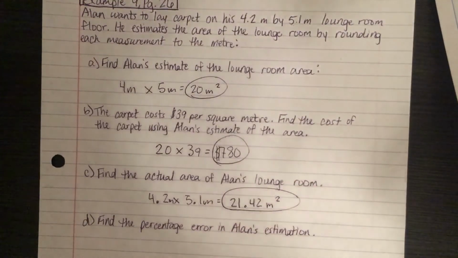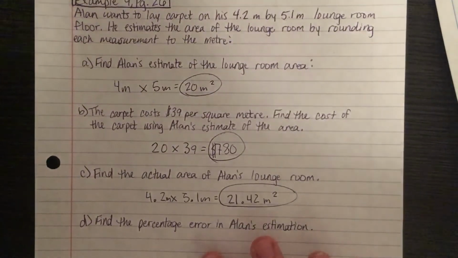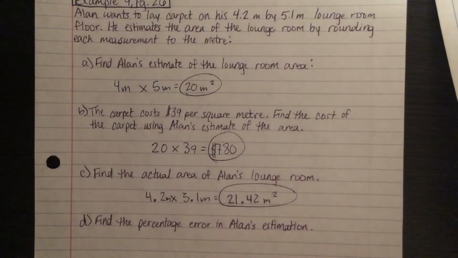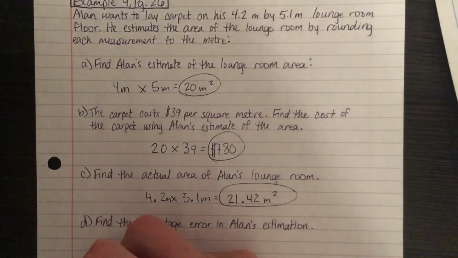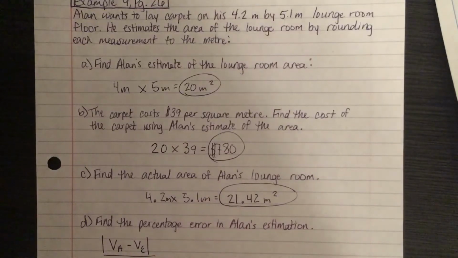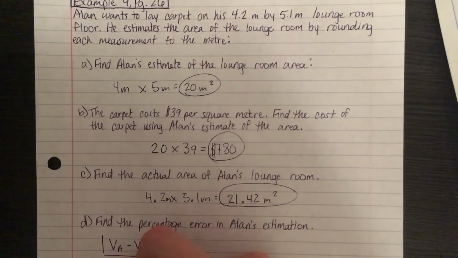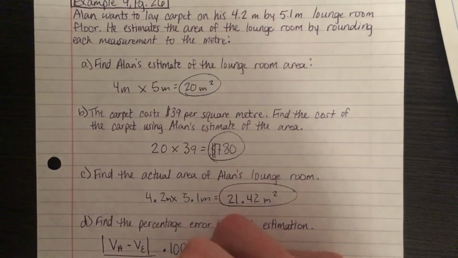21.42 meters squared. And so what we want to do is find the percentage error in Alan's estimation. As a reminder, to do that, we're going to take the absolute value. We want the positive error in the approximate minus the exact. And then we're going to multiply that times 100.